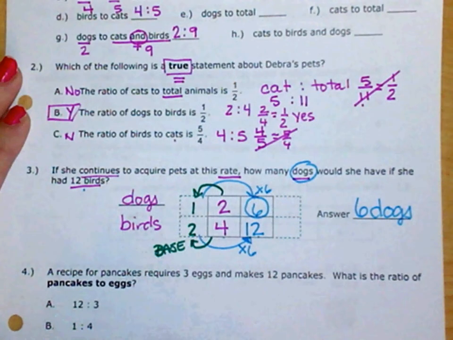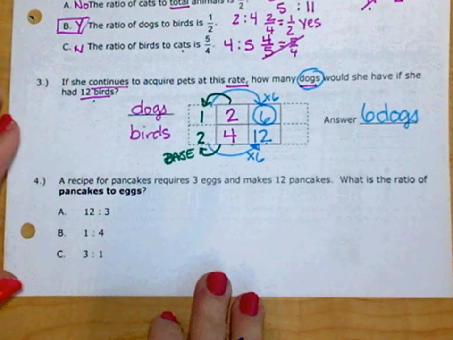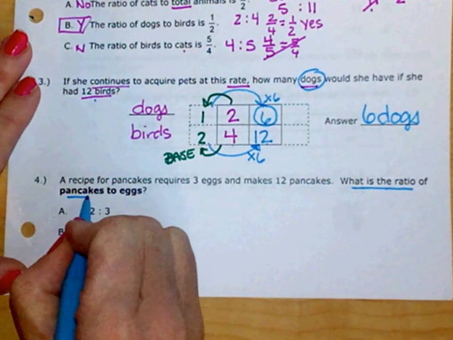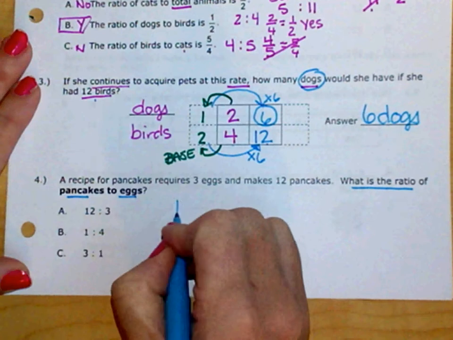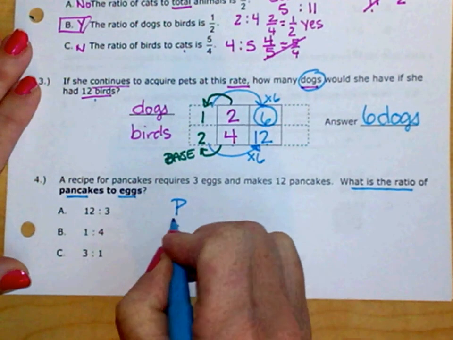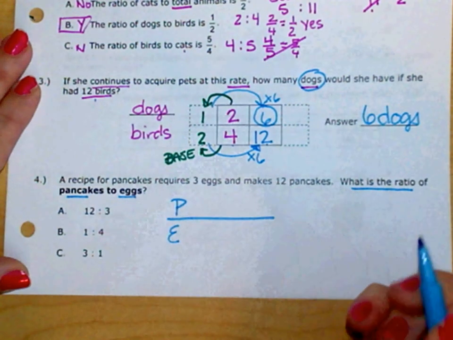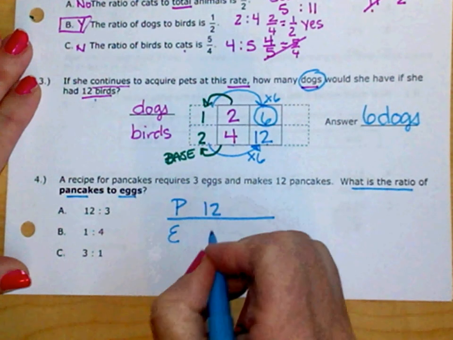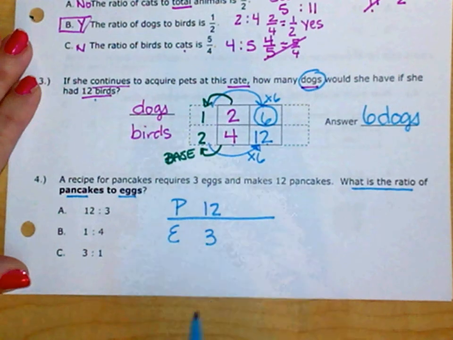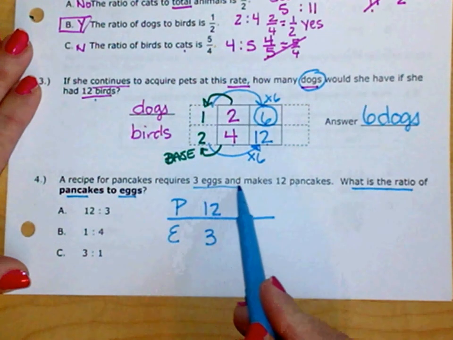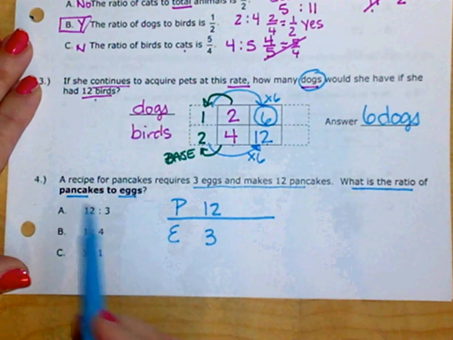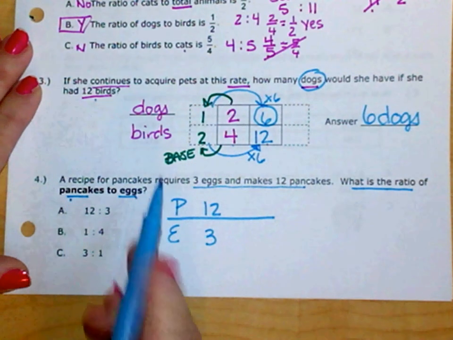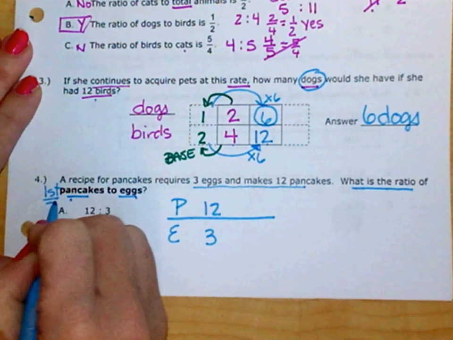And let's do one more. Let's look at problem number 4. Here it's asking me to compare the ratio of pancakes to eggs. So I have my pancakes and I have my eggs, and I'm going to put it into a table. My pancakes up here says 12, and my eggs says 3. Notice that they gave me this information, eggs to pancakes, but the question is asking me pancakes to eggs. Therefore, pancakes must come first.